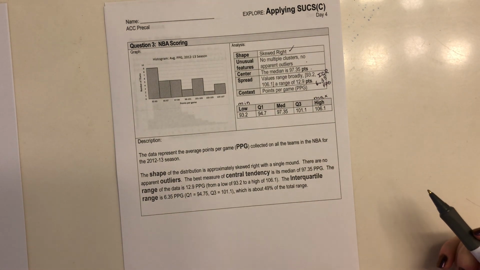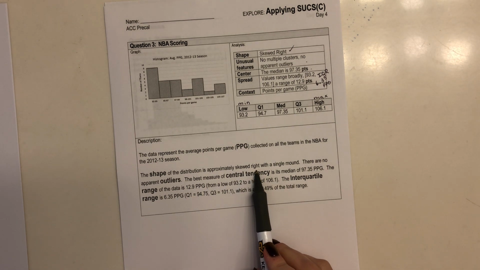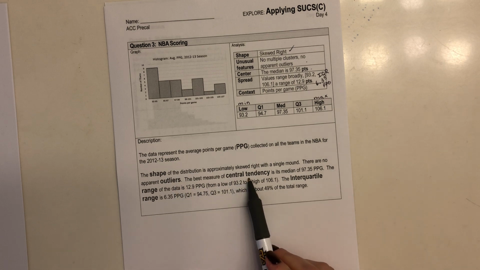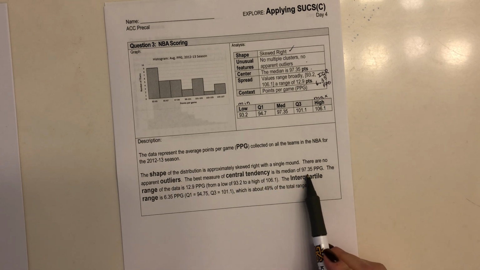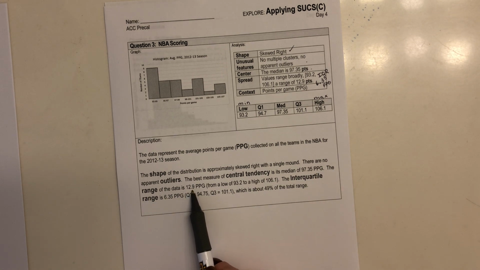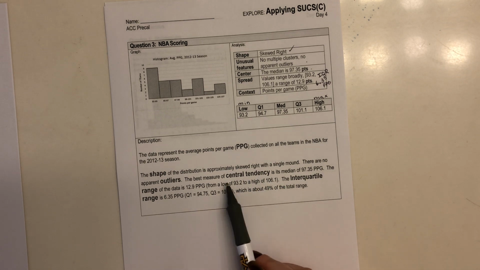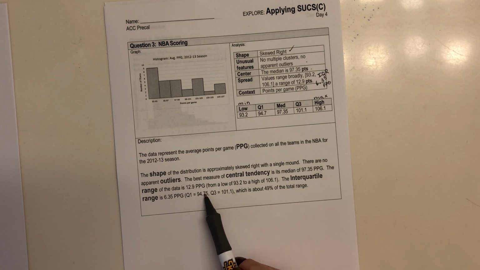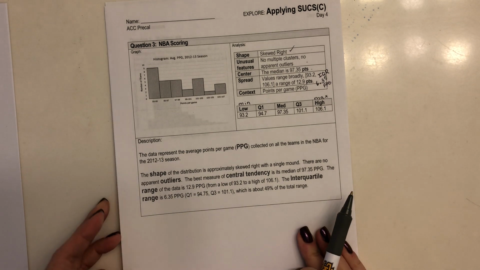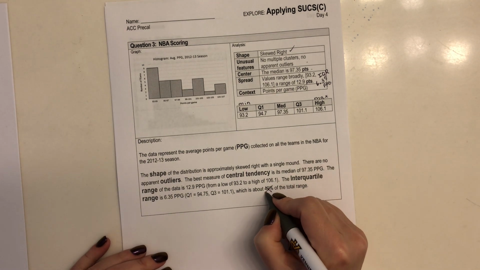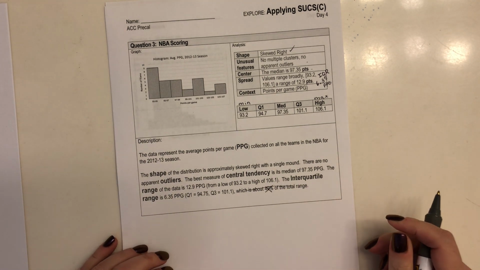When I want to describe this, the shape is approximately right-hand skewed with a single mound. There are no apparent outliers. The best measure of central tendency is median at 97.35 ppgs. The range is 12.9 ppgs. That's your high value minus your low one. Interquartile range is going to be Q3 minus Q1 of 6.35 ppgs. And again, we're not going to talk about this total range stuff here at the end.